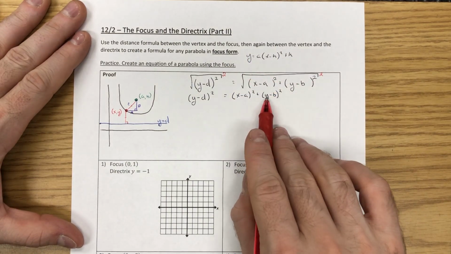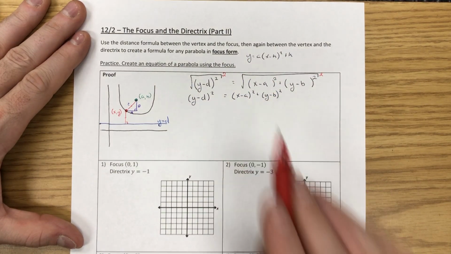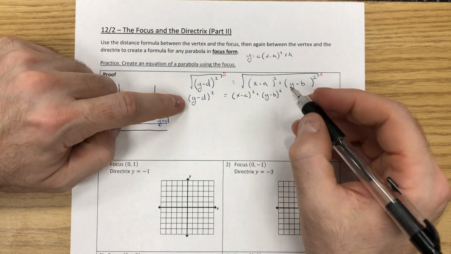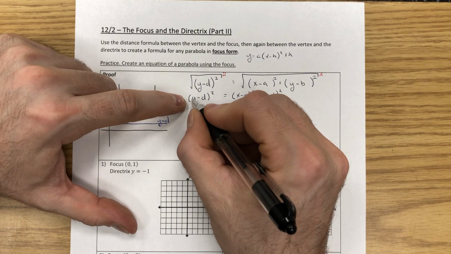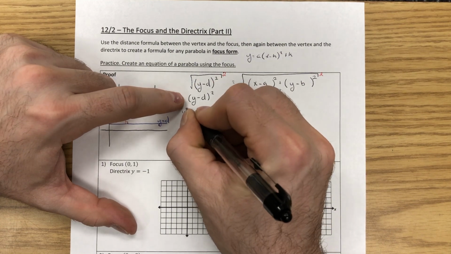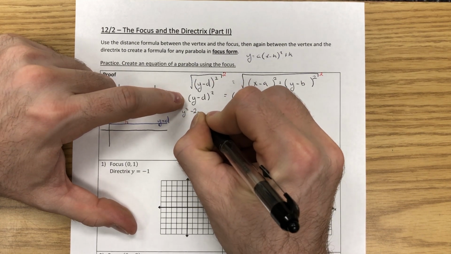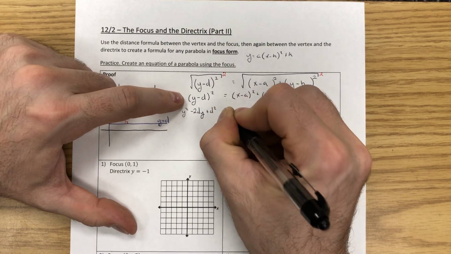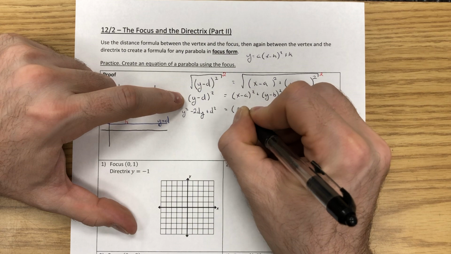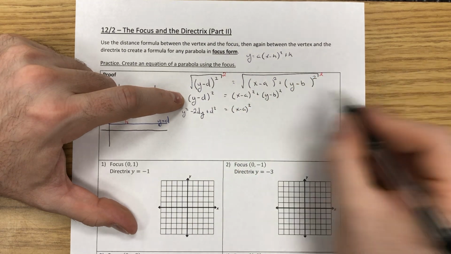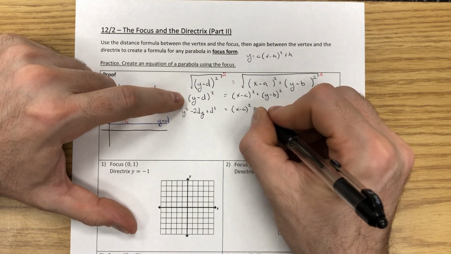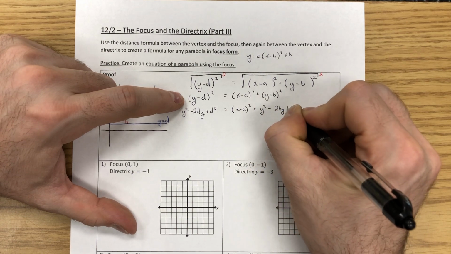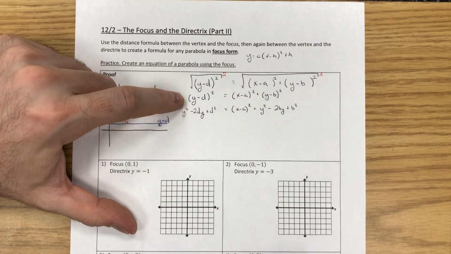But in order to isolate my y, I need to go ahead and square this and this to get rid of the parentheses. So if I square this according to my rules, I know that that's going to be y squared minus 2dy plus d squared. I'm going to leave this x minus a, and I'm going to square this over here. So I'm going to have y squared minus 2by plus b squared. Perfect.